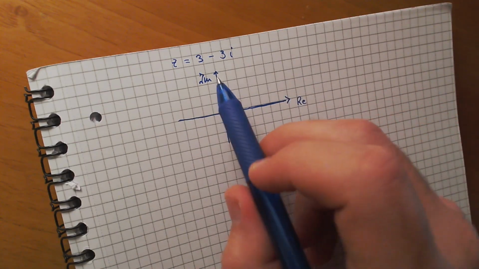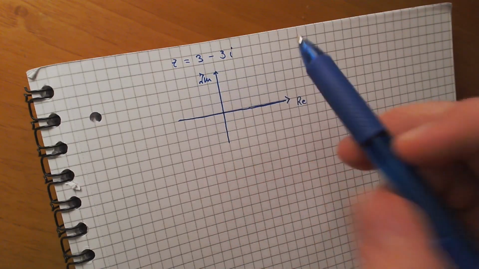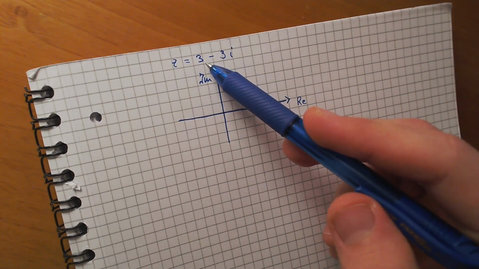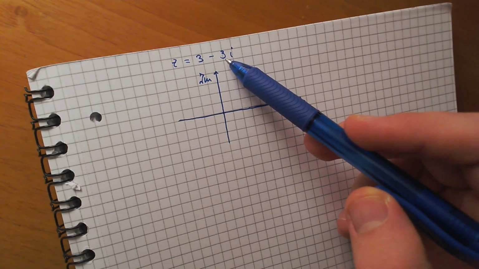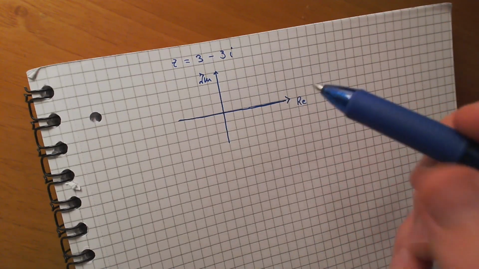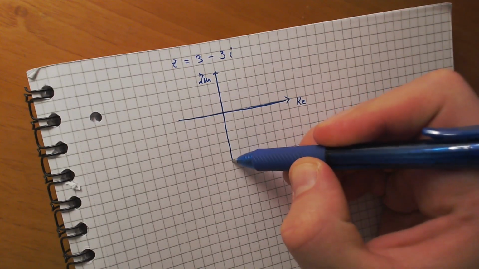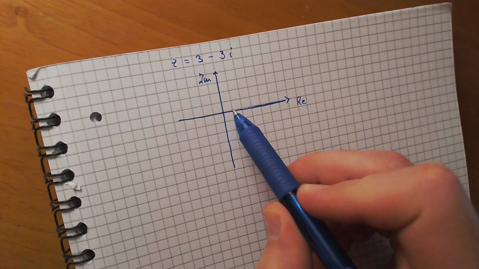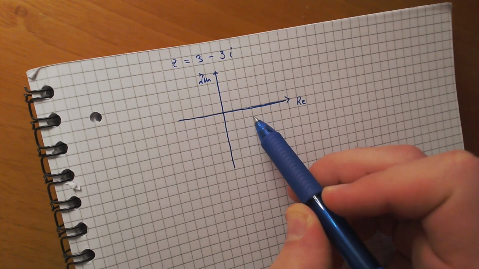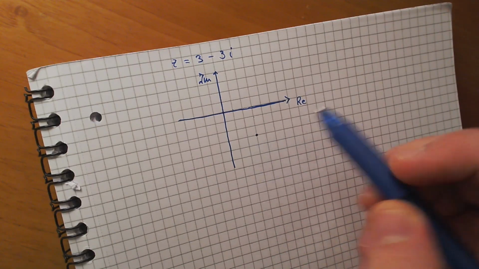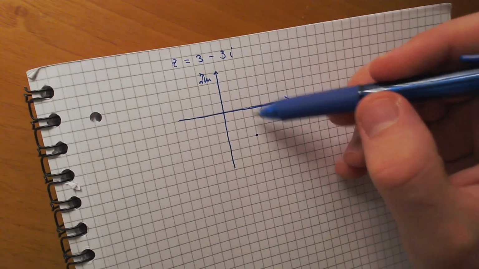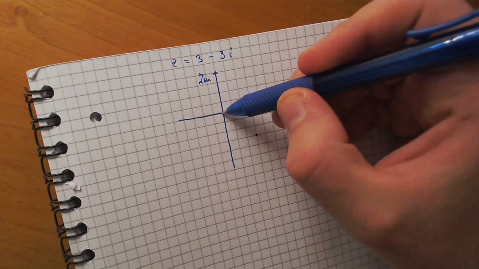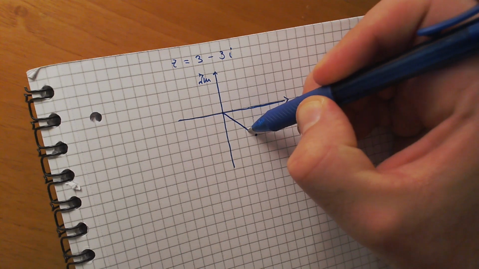Okay, so if z is 3 minus 3i, it means that the real part of z is 3 and the imaginary part of the number is minus 3. So here we have that the real part is 3, so 1, 2 and 3, and then we have minus 3. So we can represent the complex number as a point in the complex plane, or with a vector, so we can also draw a vector.